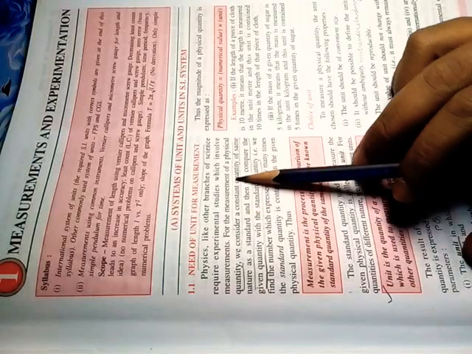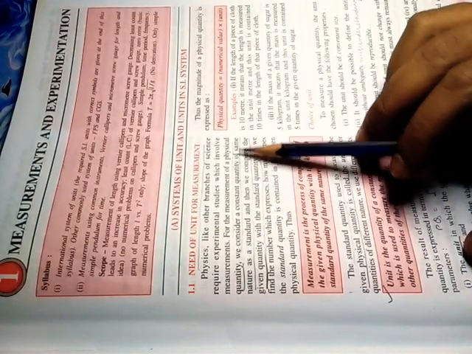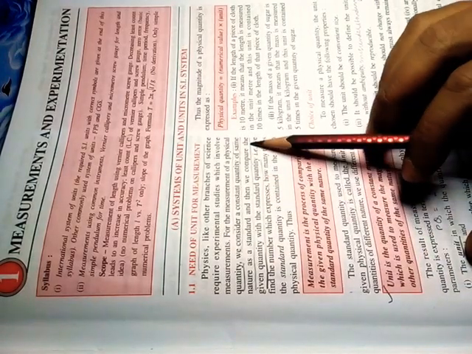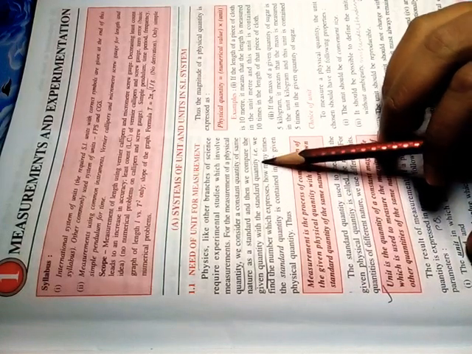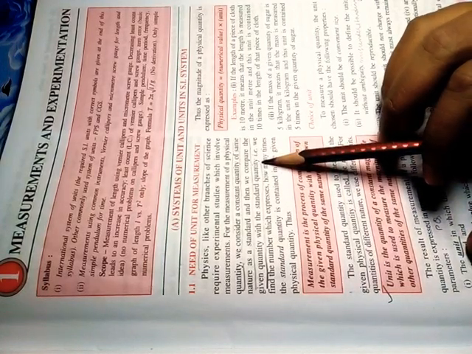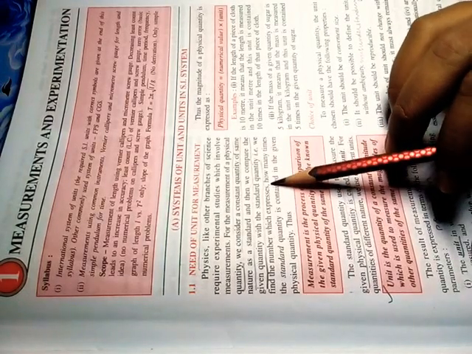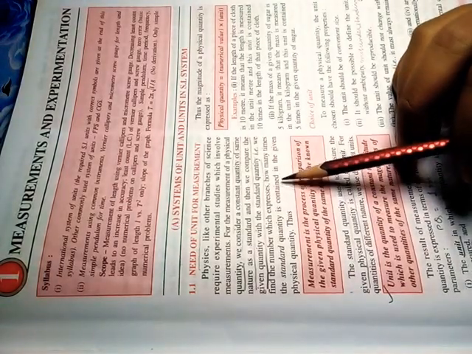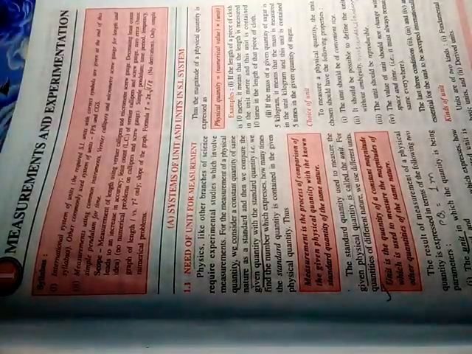For the measurement of a physical quantity, we consider a constant quantity of the same nature as a standard, and then we compare the given quantity with the standard quantity. To make it clear, we find the number which expresses how many times the standard quantity is contained in the given physical quantity. That means, I'll explain this with an example.